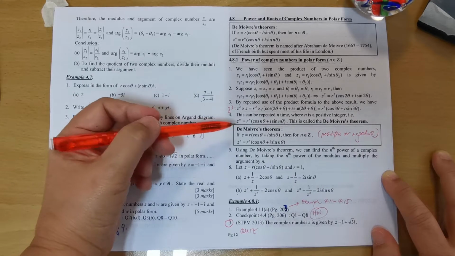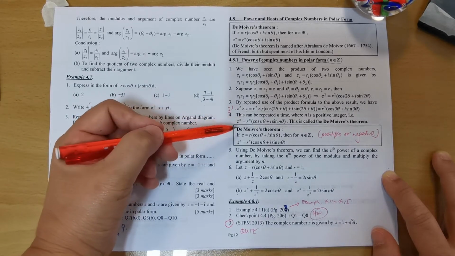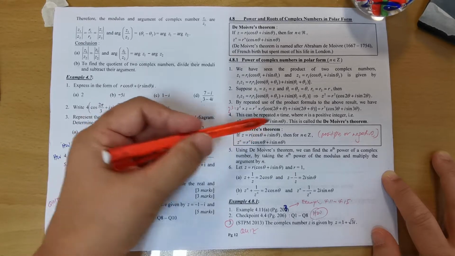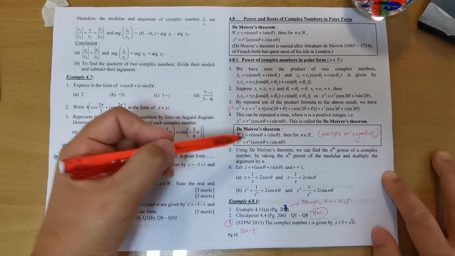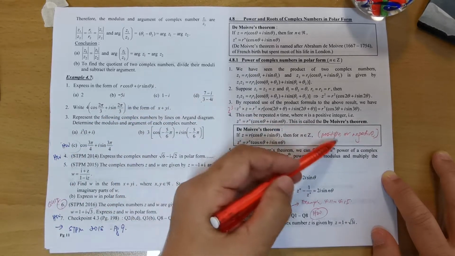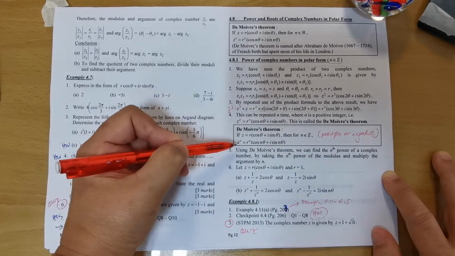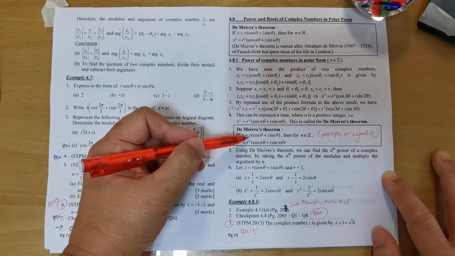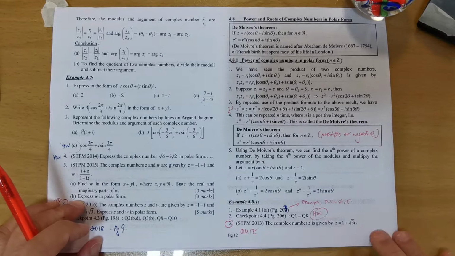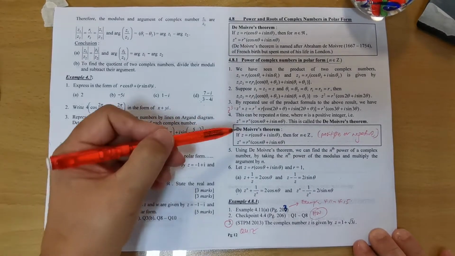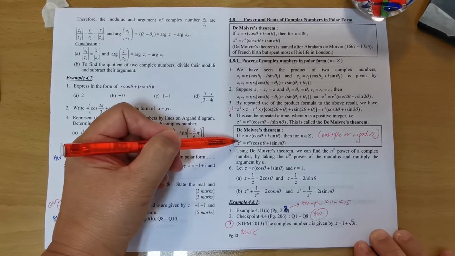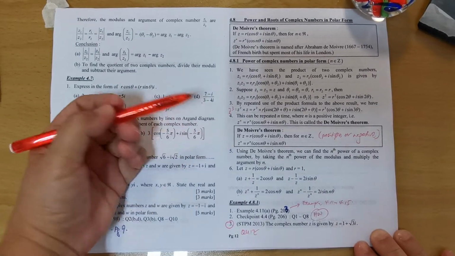Okay, so in general, De Moivre's theorem states that if z equals r(cos theta plus i sin theta), then for n any integer, positive or negative, z to the power of n becomes r to the power of n (cos n theta plus i sin n theta). This is the formula that we are going to use to find the power of a complex number in polar form. It's just that simple.